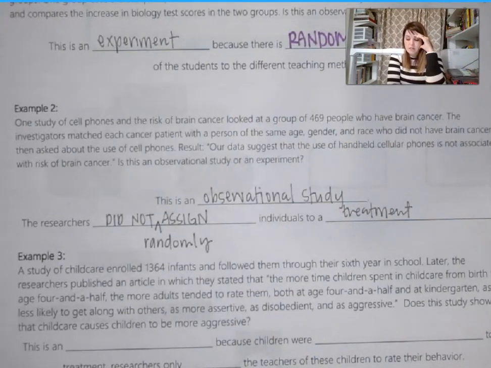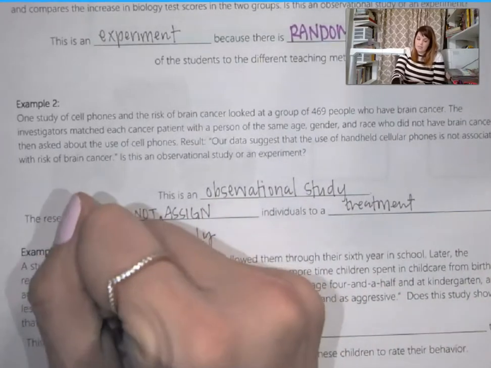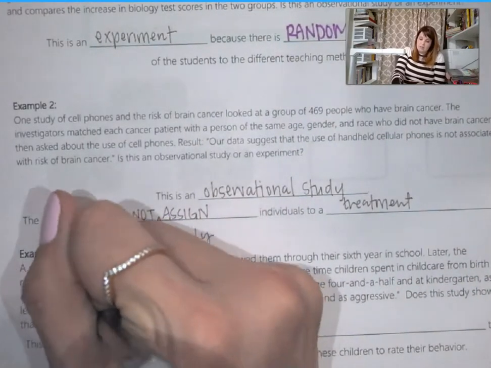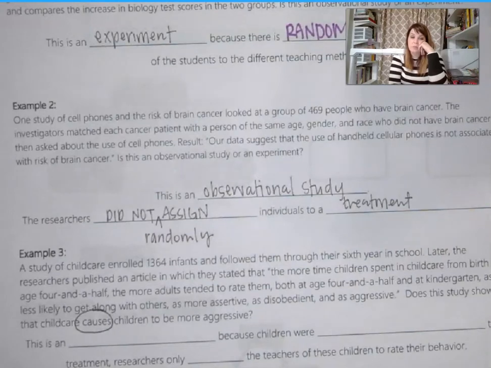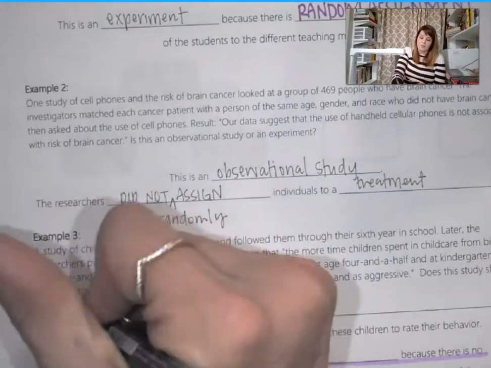Does this study show that child care causes children to be more aggressive? The key word here is, was it the child care that caused these children to be more aggressive? Well, we can't determine that from this study because this is an observational study.